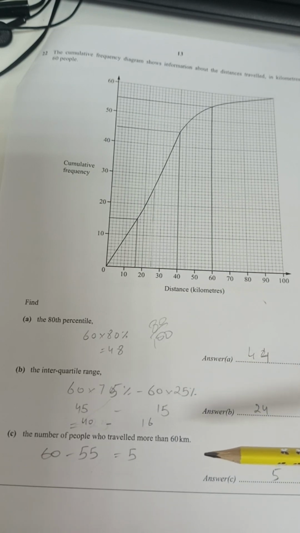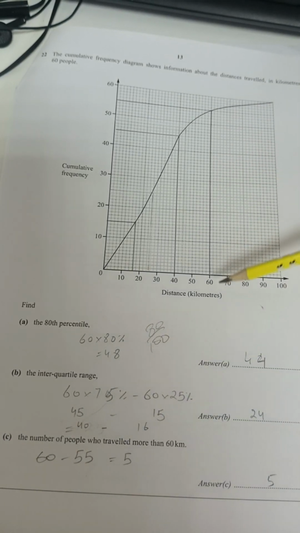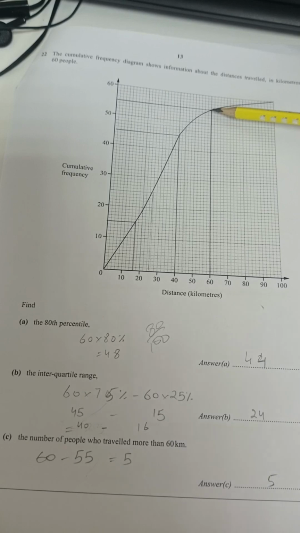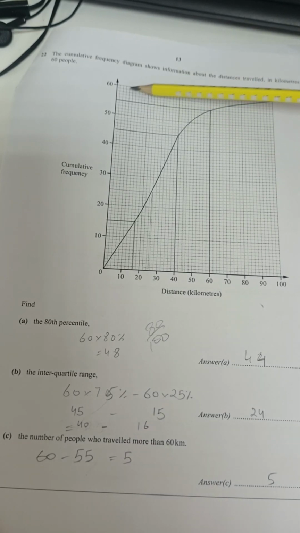And then the number of people who traveled more than 60 kilometers. So if you just draw a line from 60 kilometers and take it till that graph line, you get 55, and then 60 minus 55 will be 5. So from here we'll extend it on the y-axis, you get 55 over here.